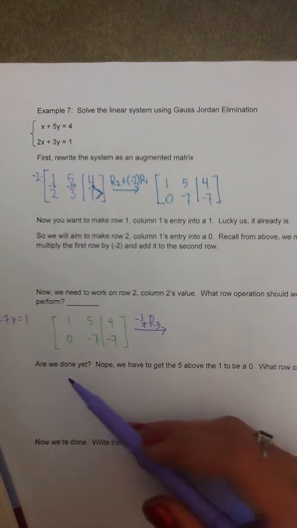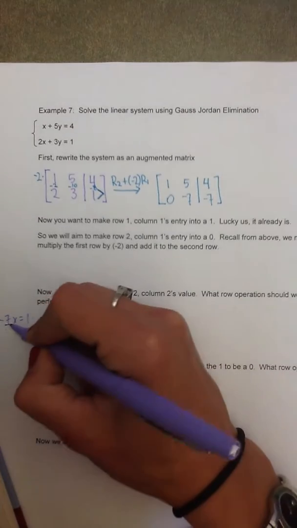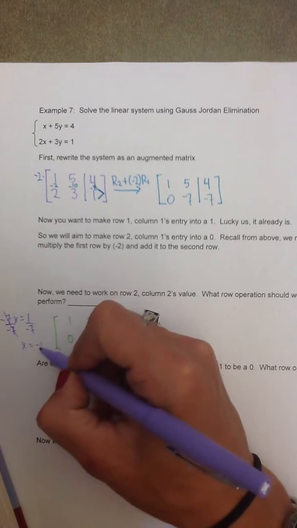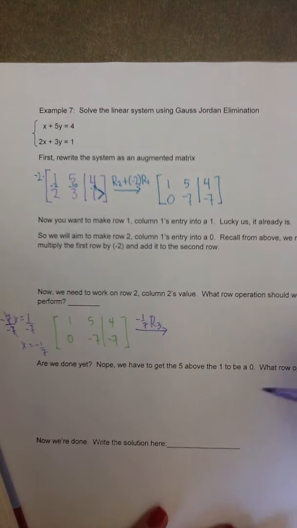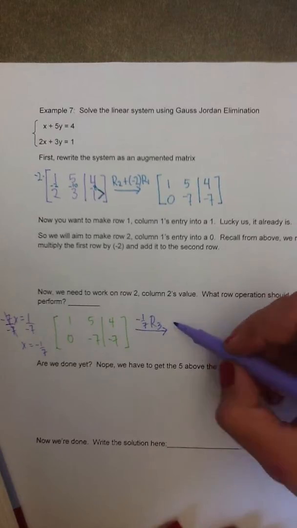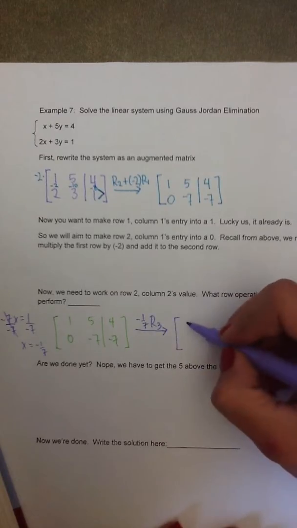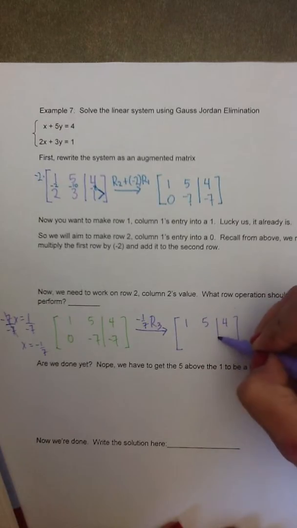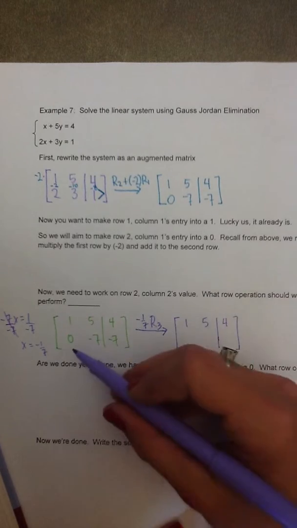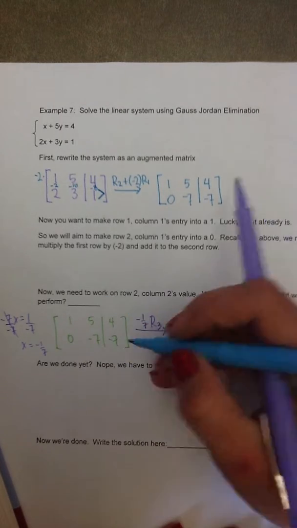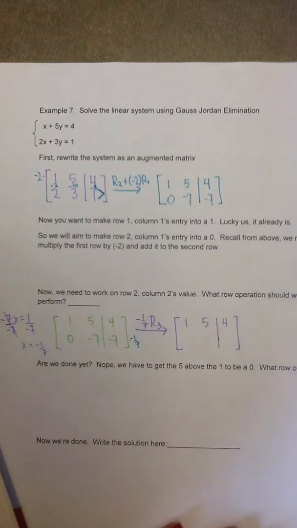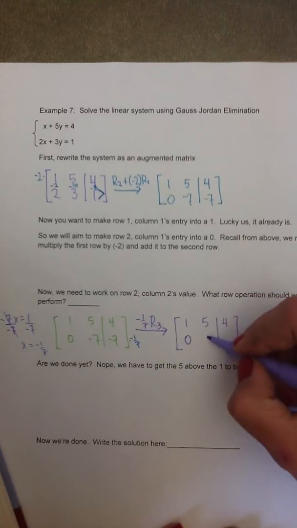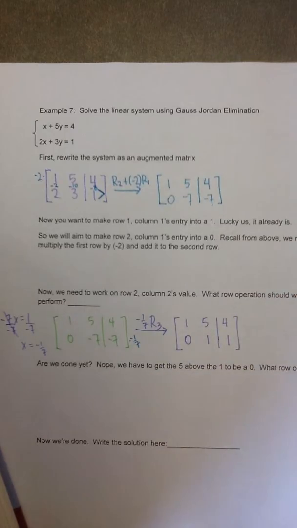Negative 7 times what is equal to 1. Solve this by dividing both sides by negative 7, and you get the what that you're multiplying by is negative 1/7. So when we perform this row operation here, row 1 does not change. It's not written in the row operation, so it has nothing to do with it. So I copy the row 1 values, and then the row 2 values, 0 times negative 1/7 is 0. Negative 7 times negative 1/7 is 1 in both of those cases.